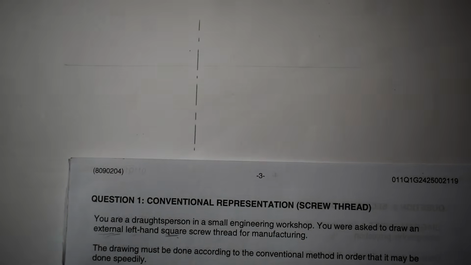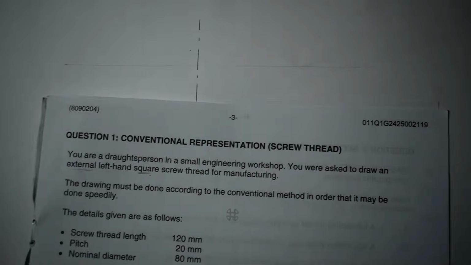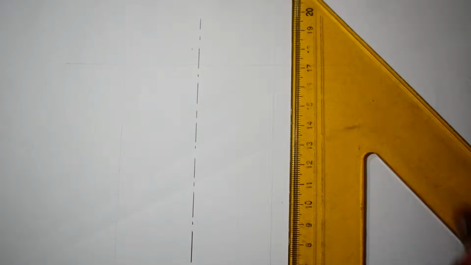Then from there, what is going to happen? We are given the nominal diameter. The nominal diameter is 80. So I'm going to say 80 divided by 2. I am getting 40. So I mark it 40 on this side and 40 on that side. You get it? Then after that, I'll project this one up just a little bit faint, and this one up just a little bit faint.